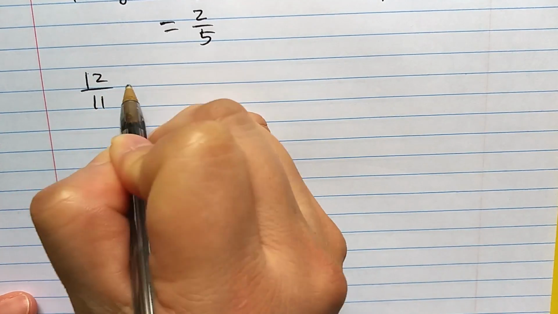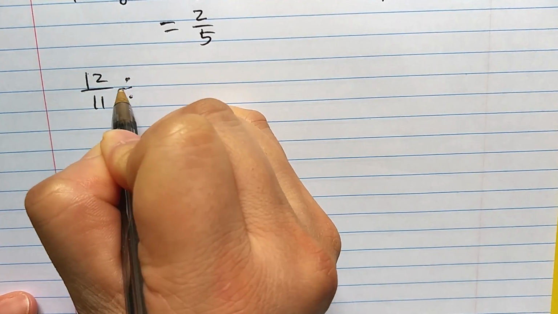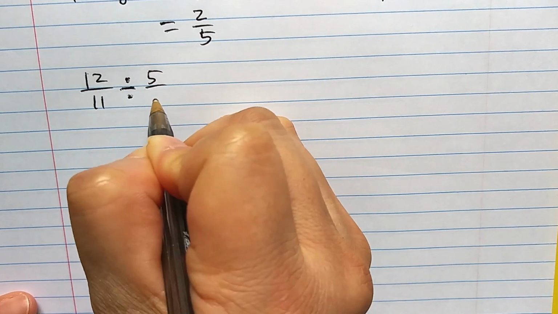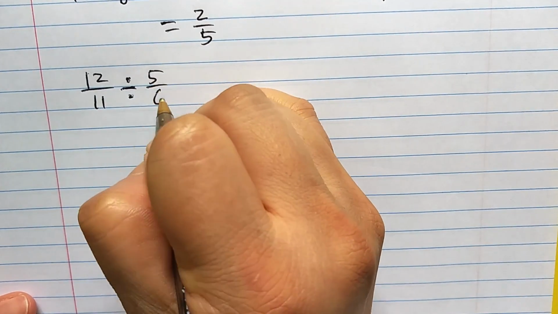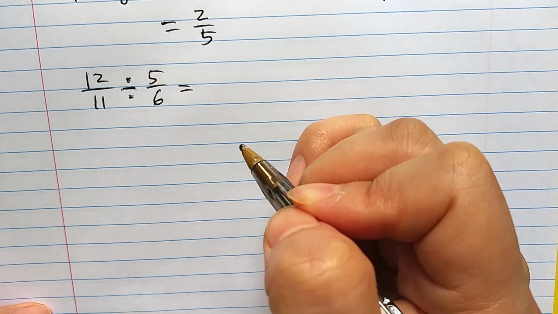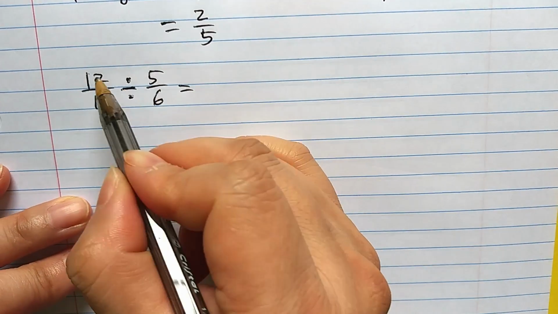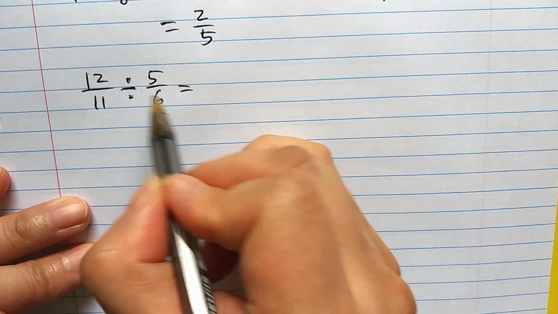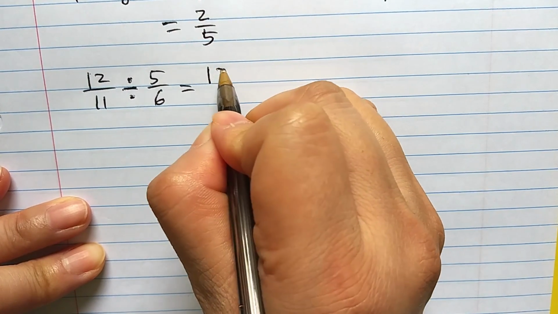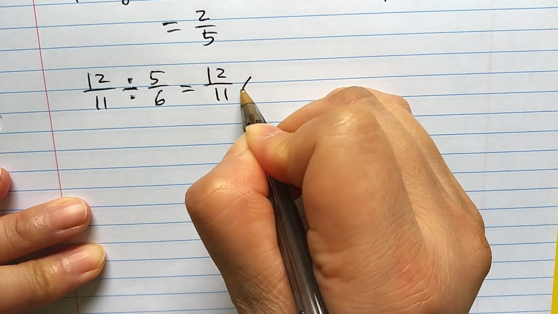Twelve over 11 divided by 5 over 6. Some of you will be itching to reduce these numbers, and you can't do that in the division. So change that to multiplication.